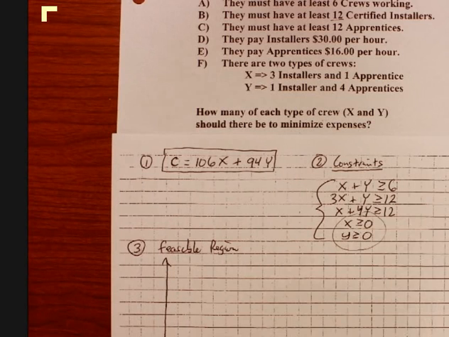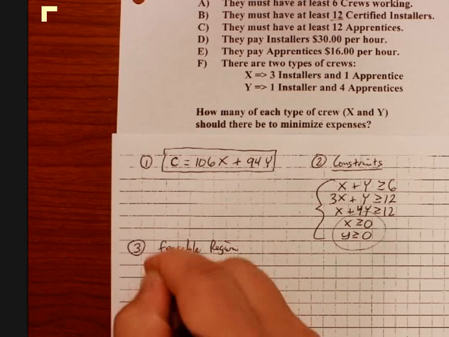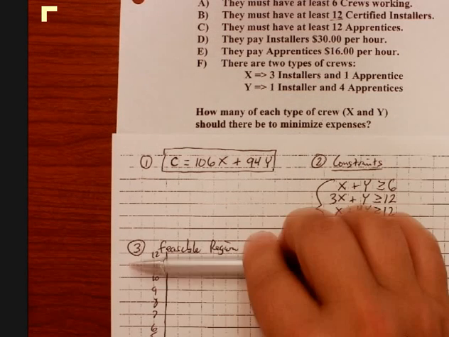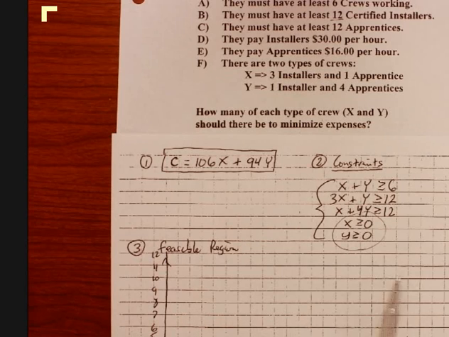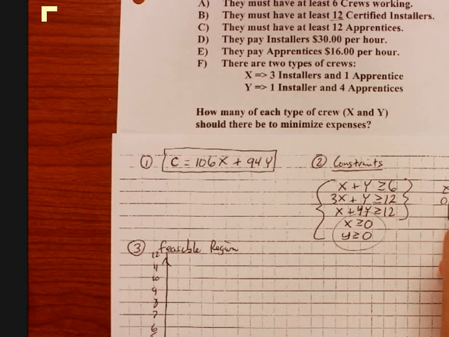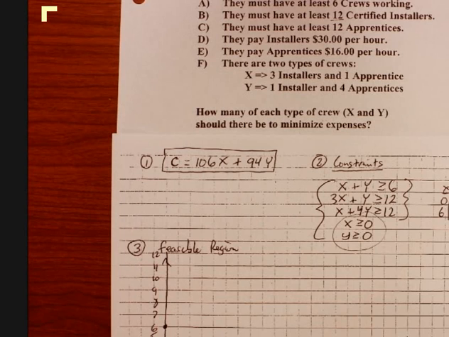Also, my y values have to be greater than or equal to 0. So here's 1, 2, 3, 4, 5, 6, 7, 8, 9, 10, 11, and 12. And so my y values are above the x-axis. My x values are to the right of the y-axis, and so I'm in the first quadrant. And so now I want to graph these 3 constraints. And the first one is that x plus y is 6. So if I were to make a table of values here and plug in 0 for x, well then y would be 6. If I plug in 0 for y, then x would be 6. And so that's going to be a point at 0, 6 and at 6, 0.